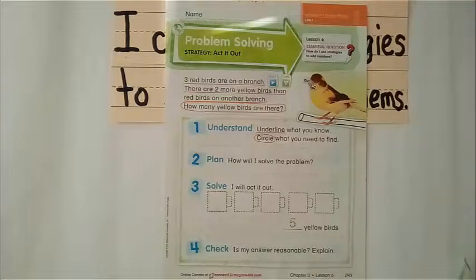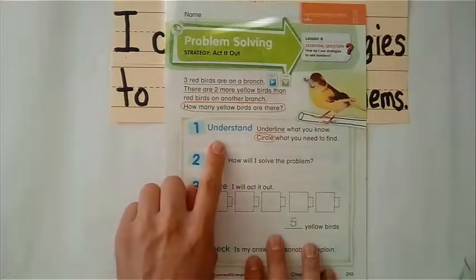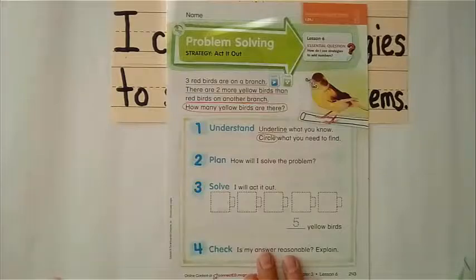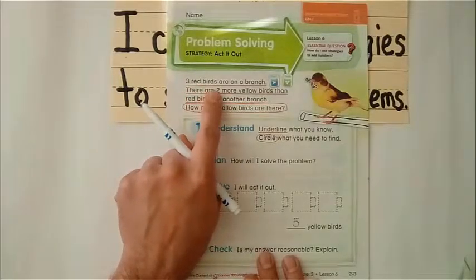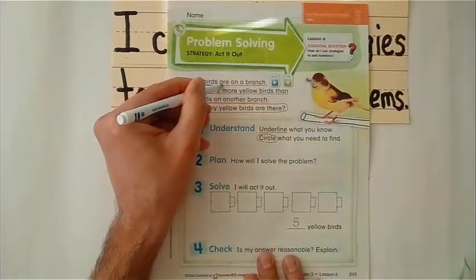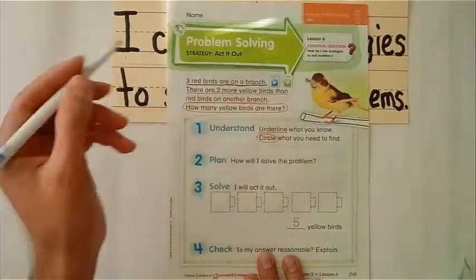Well, now what we're going to do is, number one, we have to understand what we are reading. So we are going to underline what we know and circle what we need to find out. They already gave us a hint. They said there are 3 red birds on a branch. That's something that we know. So let's trace that underline because that's something that we know.